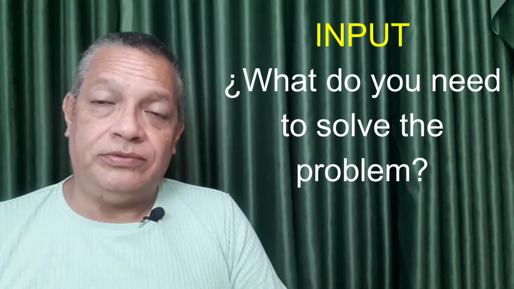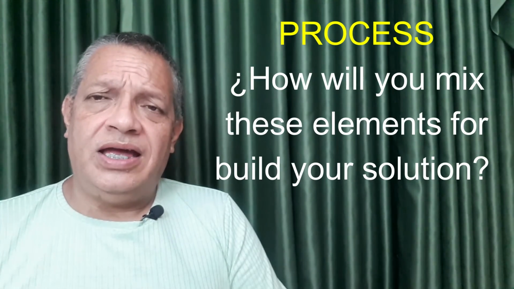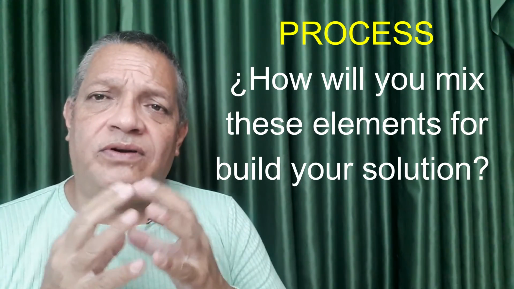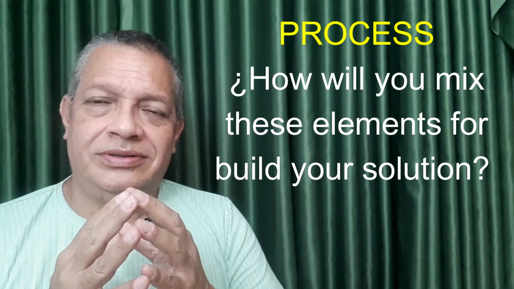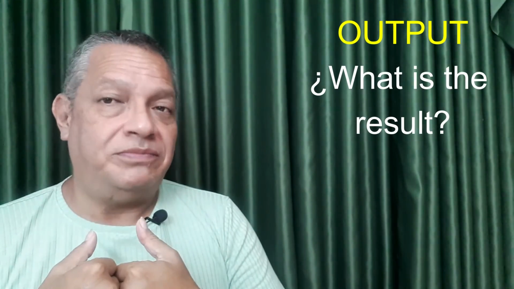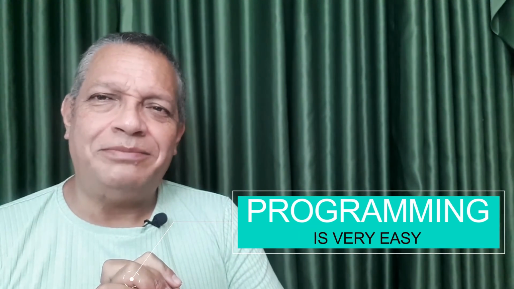IPO analysis. I is input, P is process, O is output. Input: what do you need for your solution? Process: how are you going to mix these elements to build your solution? And output: what is the result of this solution? Of course, the result you will receive from the computer. This is very easy. Let's see some examples.